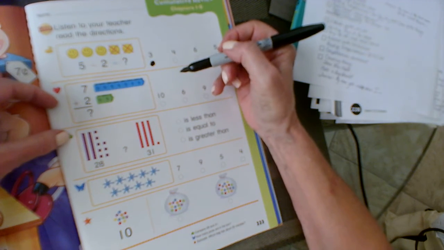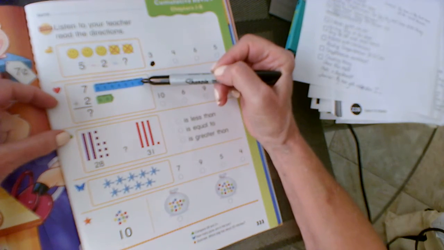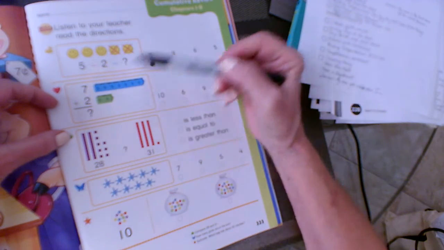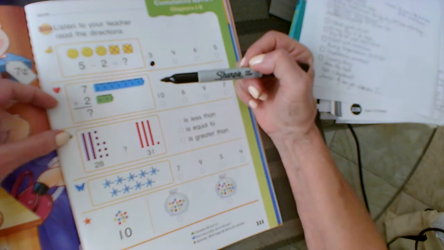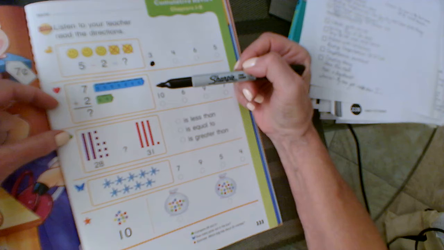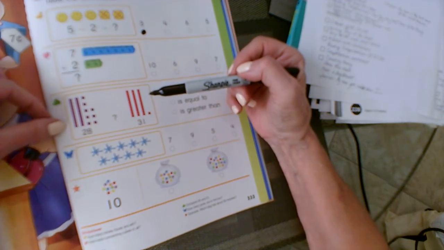Okay, let's go to the row with the heart. You have 7 blue cubes plus 2 green cubes. How many cubes do you have altogether? Okay, I'm going to let you do these on your own.